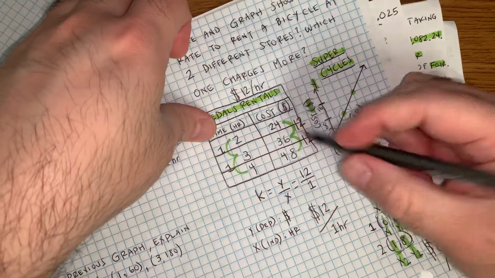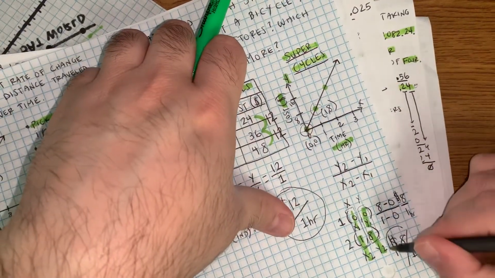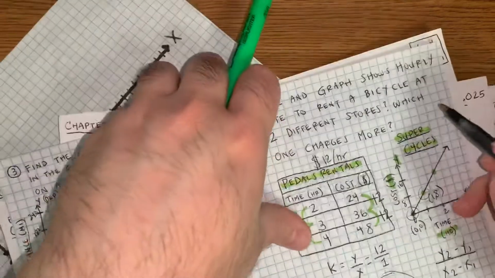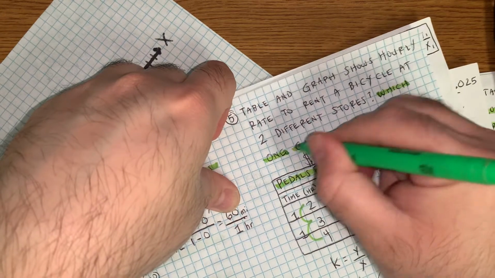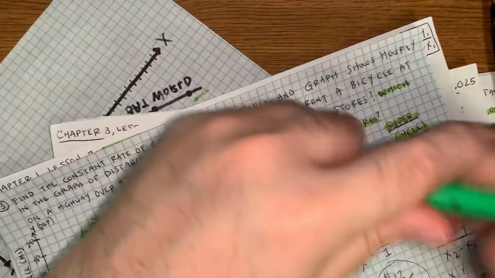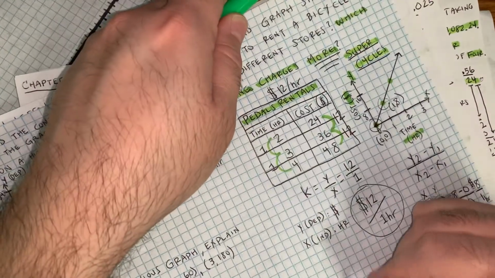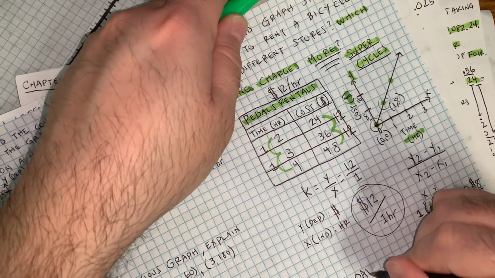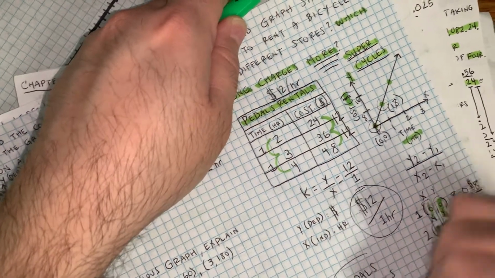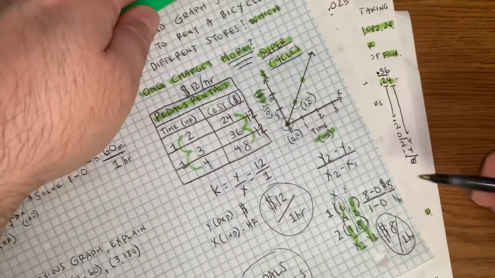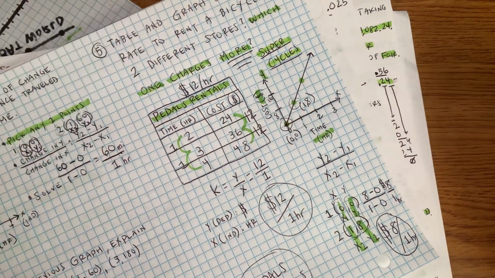So Pedals Rentals was $12 for 1 hour. Supercycles was $8 for 1 hour. Which one charges more? Which was more expensive? That's going to be Pedals Rentals. Why is it Pedals Rentals? Because Pedals Rentals is $12 for 1 hour, while Supercycles is $8 for 1 hour. So there you go. That is the lesson.